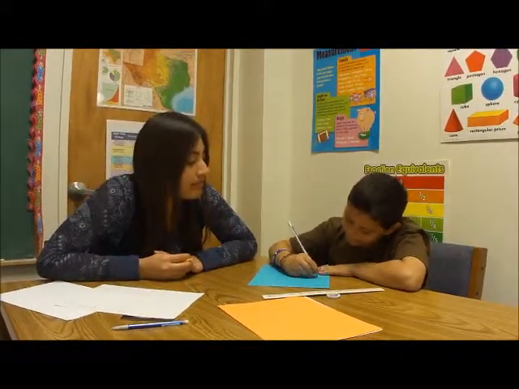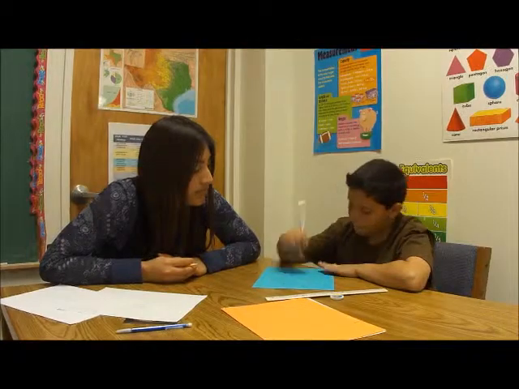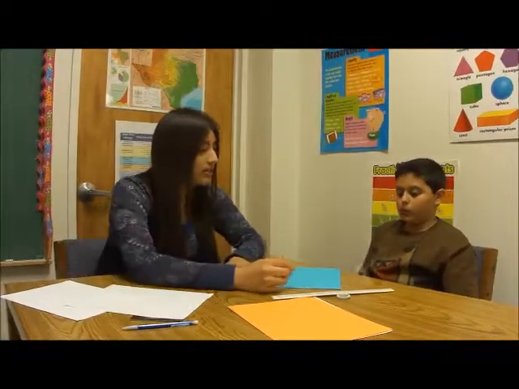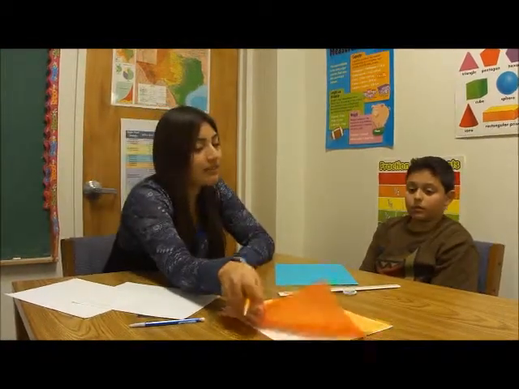How do you find a perimeter? By adding. Both sides. Okay, so let's add them up. Good job. It is 30. So it's add up all the sides. Okay, let's go on to a difficult one.